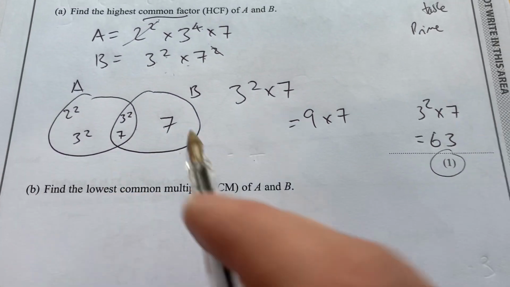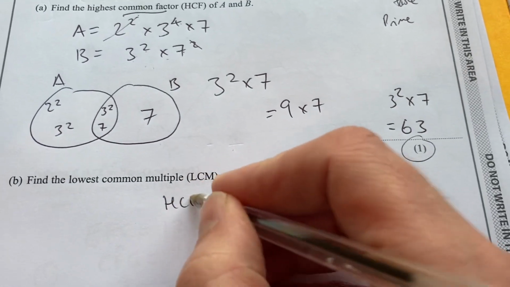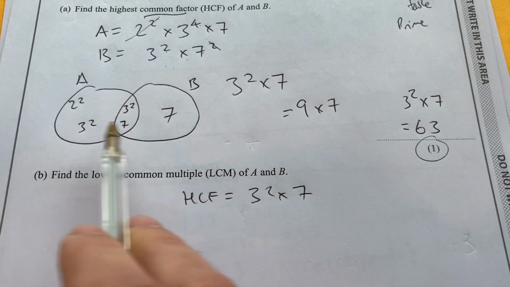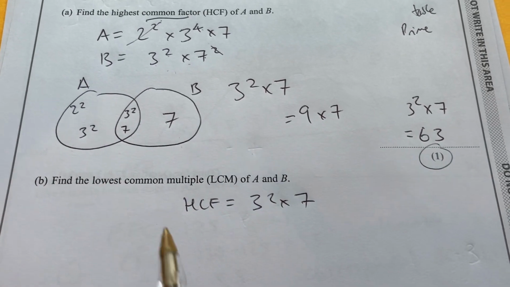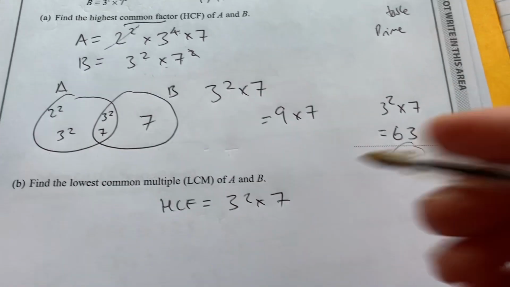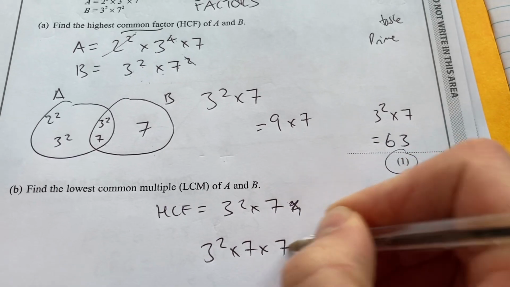So I've drawn out the Venn diagram, and we know the highest common factor was 3 squared times 7. We now need to multiply by all the other factors, but not repeats. So whatever else makes up B would be multiplying by another 7.